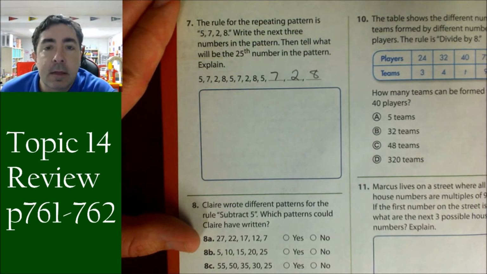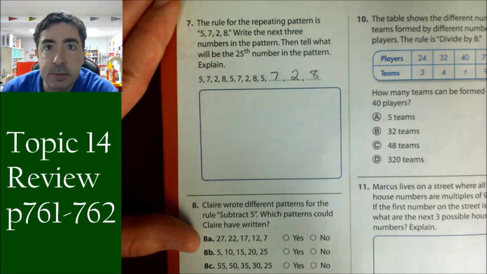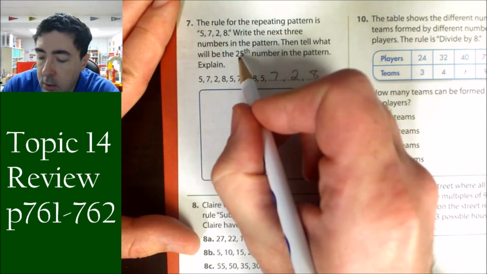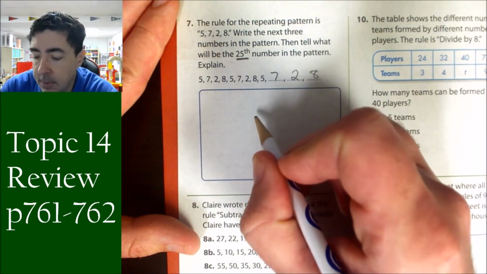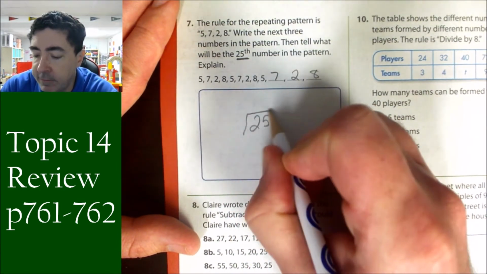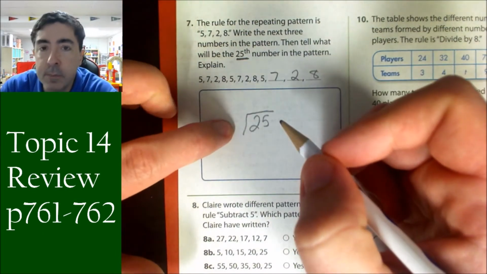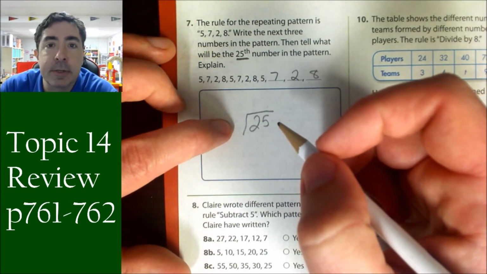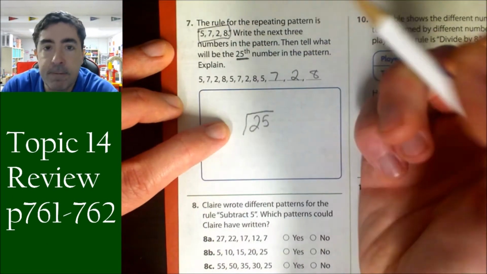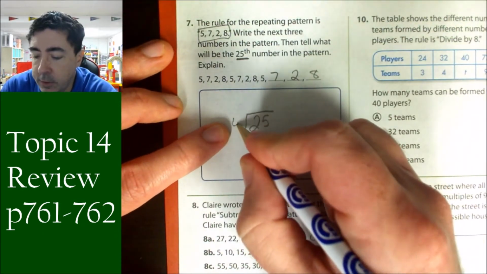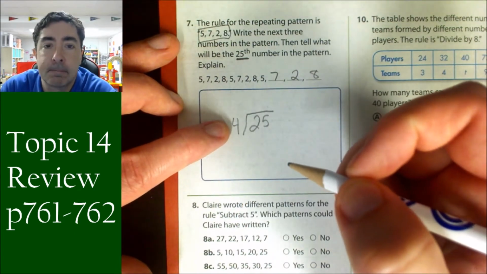Then we have to figure out the 25th number in the pattern. We use division to do this. We need to know what number they want us to divide by. They want the 25th number, so we put that inside our division problem. We put out here how many numbers are in the pattern before it repeats. It repeats every 4 numbers, so we are going to divide by 4.